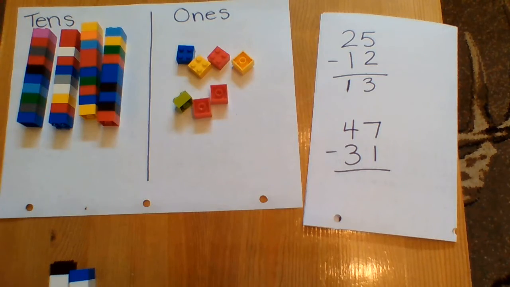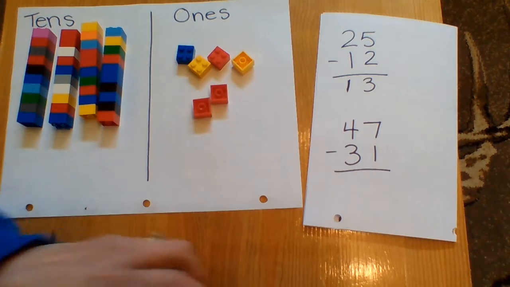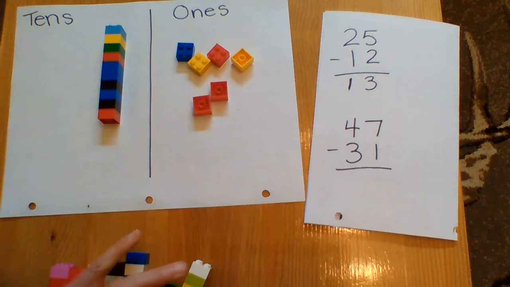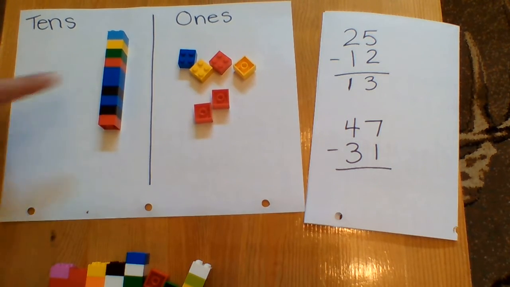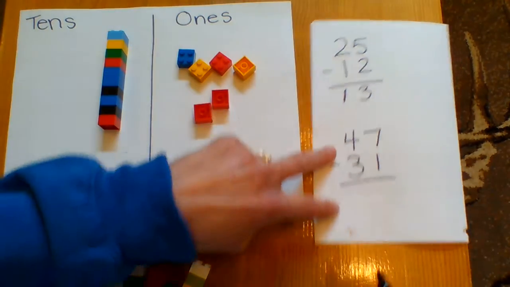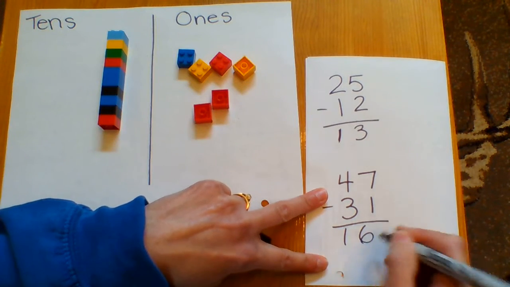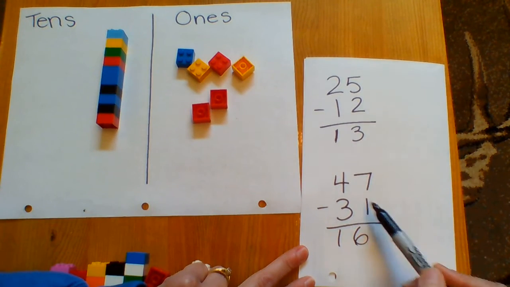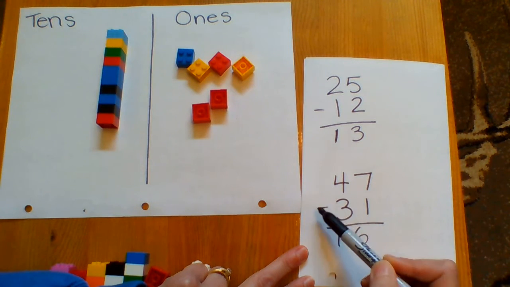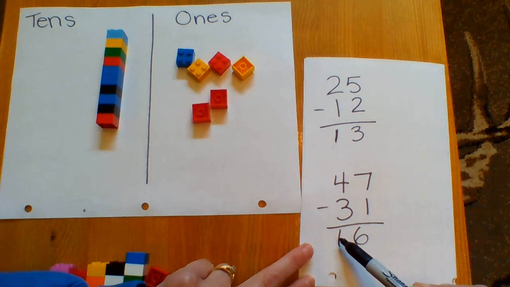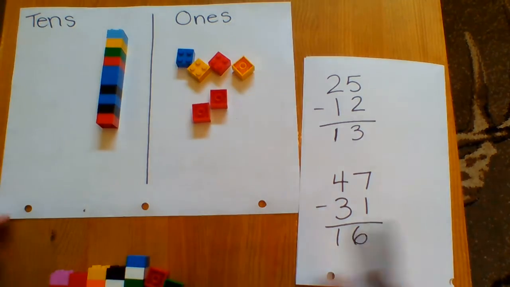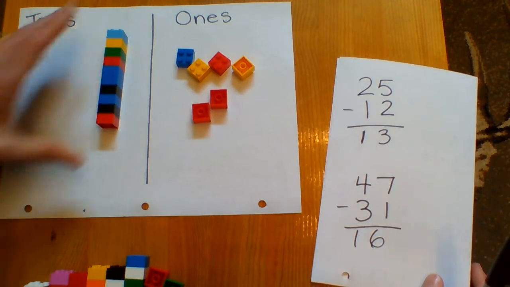All right, so I'm going to take away 1 one, and I'm going to take away 3 tens. And let's see what I am left with. I am left with 10, 11, 12, 13, 14, 15, 16. So my answer is going to go over here. All right, let's see if this looks right. 7 take away 1, does that equal 6? Yes, it does. 4 take away 3, does that equal 1? Yes, it does. All right, so we can check our answers ourselves, and we know that our answers are correct.